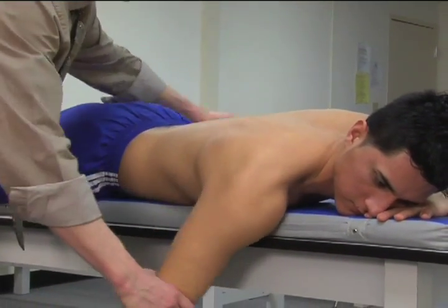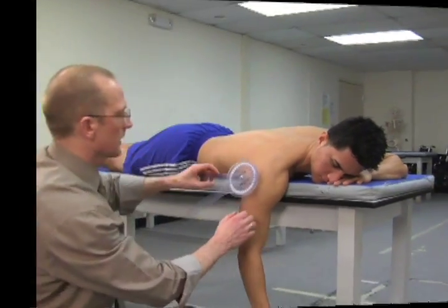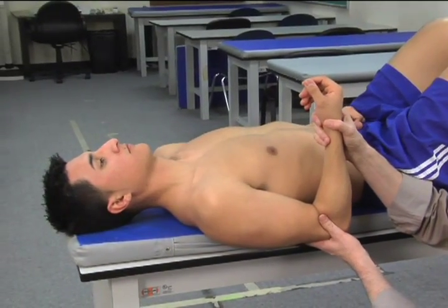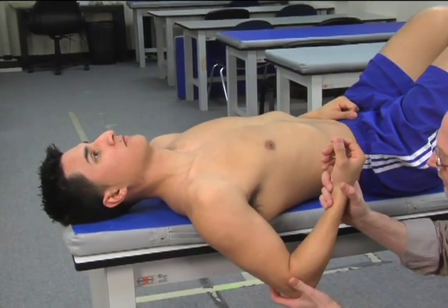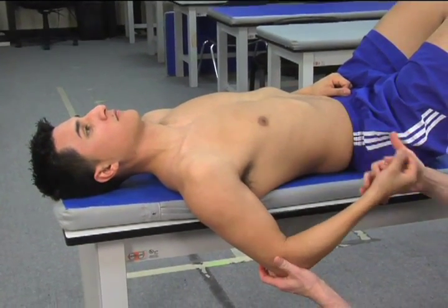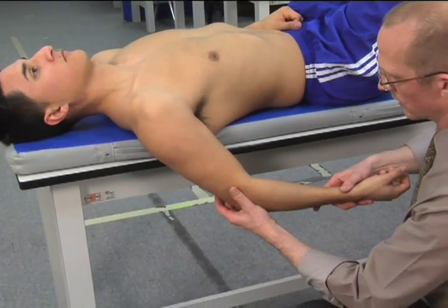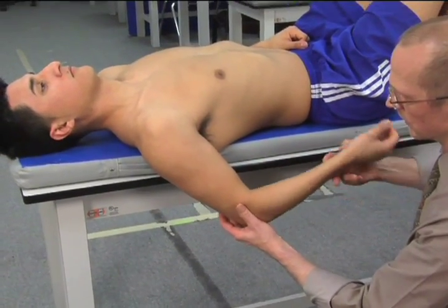Next, use the goniometer for a goniometric measurement. Muscle length testing of the bicep. The fulcrum is the lateral epicondyle and the stationary arm goes on the humerus midline. First, maximize the extension of the shoulder. Second, maximize extension of the elbow.